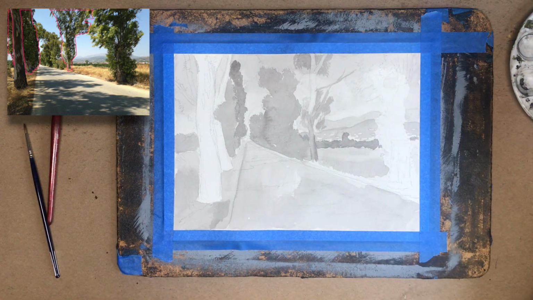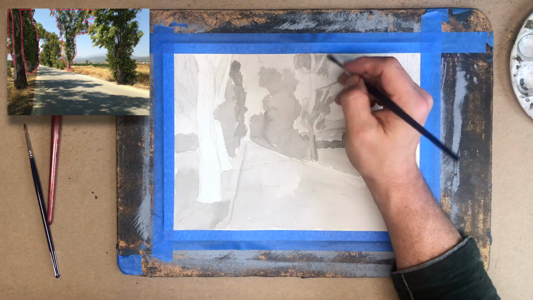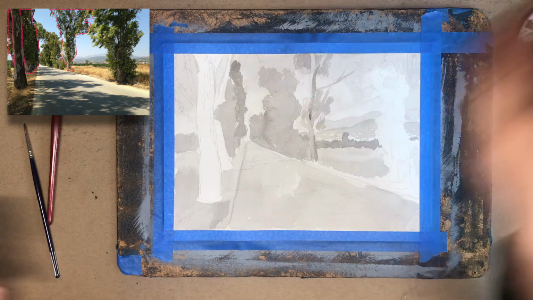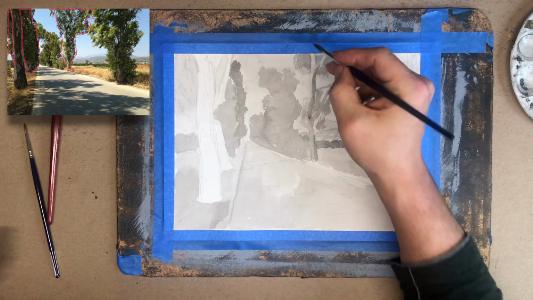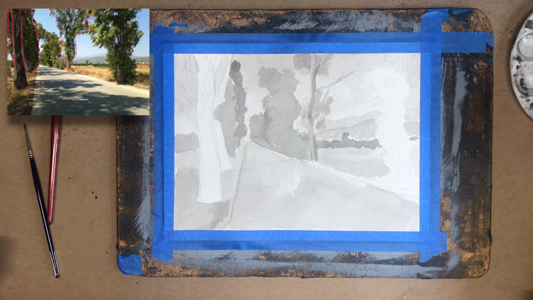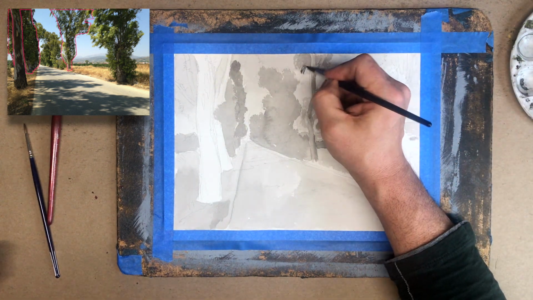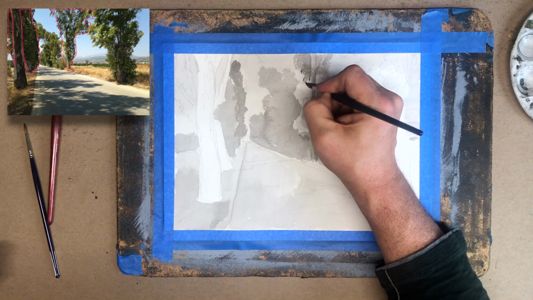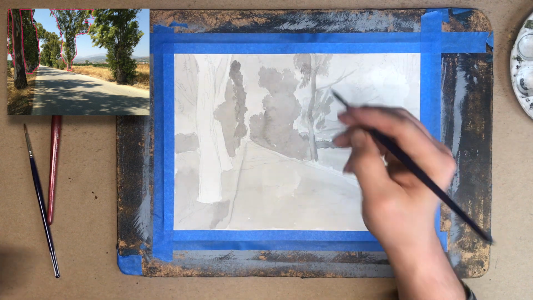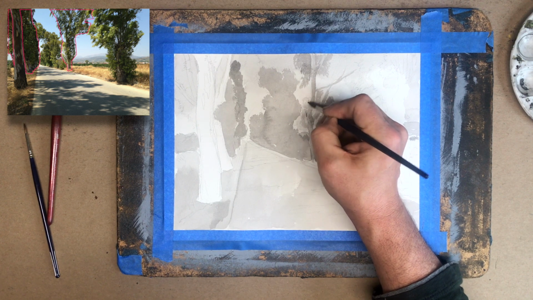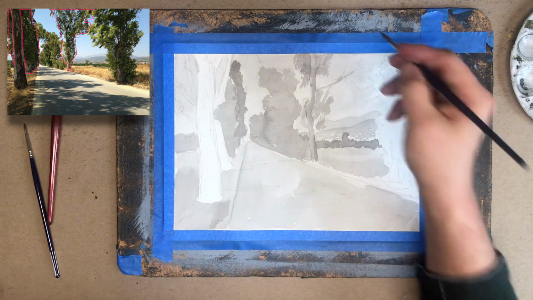I notice that the branches are getting a little bit darker. They're being silhouetted by the sky here, which is what's going on. Let's blend that in. And get a few more leaves here and there. The principle of atmospheric perspective states that the closer something is, the more texture it's going to have. So as I'm working forward, I'm going to increase the leaf texture. I'm going to make it a little bit stronger.